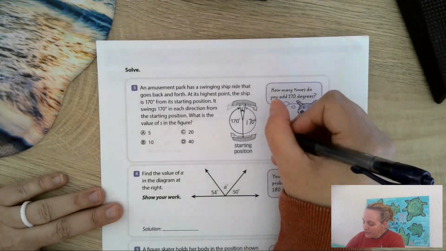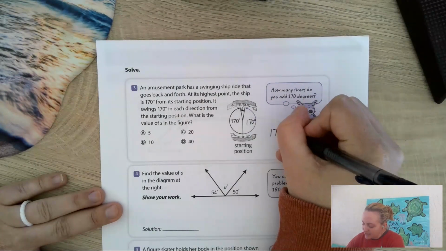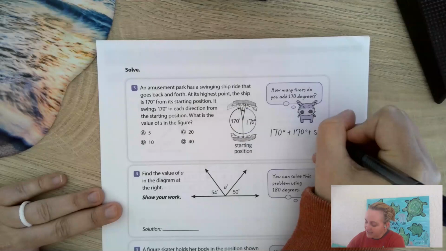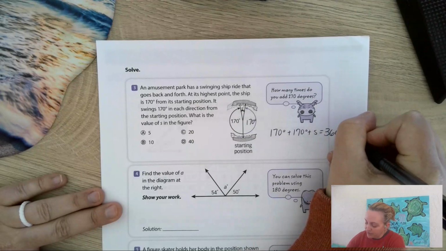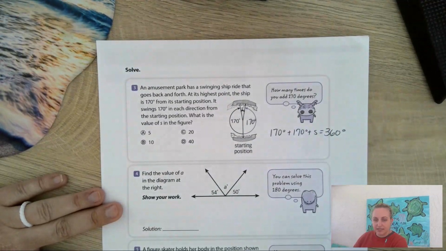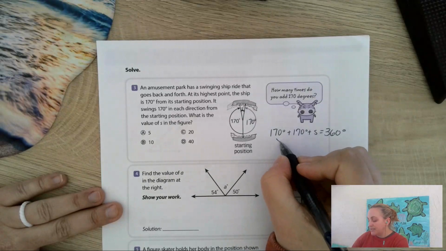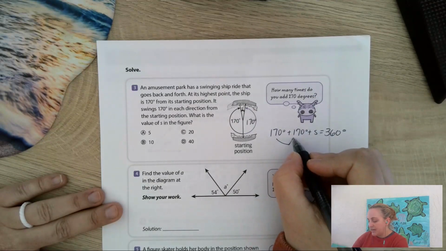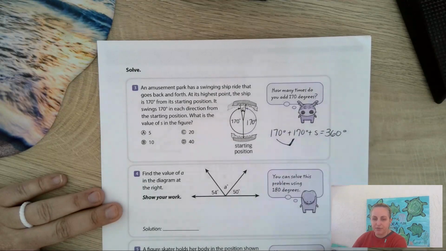Okay, so the 170 degrees plus 170 degrees plus S is going to equal the full circle of 360 degrees. So all I have to do is figure out what 170 plus 170 is, and then subtract that from 360. Go ahead and do all of that math right now. Figure out what the answer choice is, and then come back and check your work.